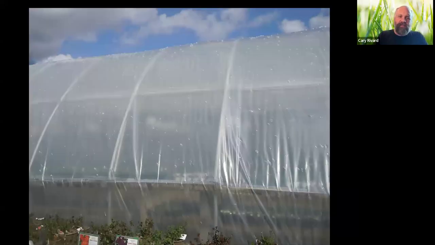Here's a lovely picture of some hail damage on polyfilm. Obviously, this is not what we want to see. The good news in all this, unfortunately for this grower, they had to replace the poly. But what typically happens is even with big hail, it will oftentimes stretch through the first layer and not penetrate the second layer, or not penetrate it all the way, right? And so oftentimes you just have to replace that top layer if you do have a hailstorm.